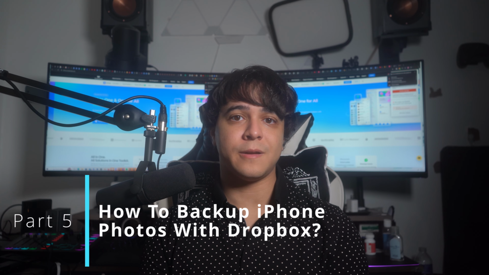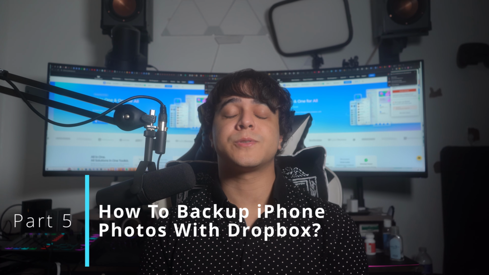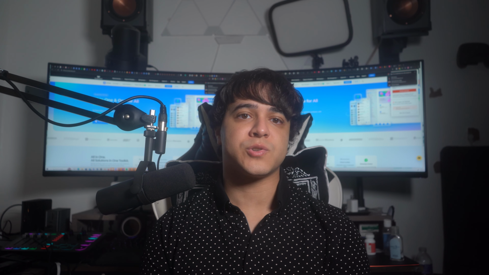Solution number 5. How to back up iPhone photos with Dropbox. Other than Google applications, you get the opportunity to back up your iPhone pictures within Dropbox as well. Using this cloud storage for free, you get 2 GB of space to store your pictures, videos, and other multimedia. If you want more storage capacity, this tool will require upgrading to the paid plan.